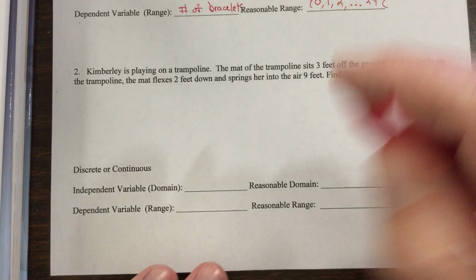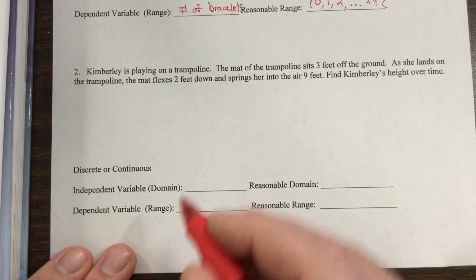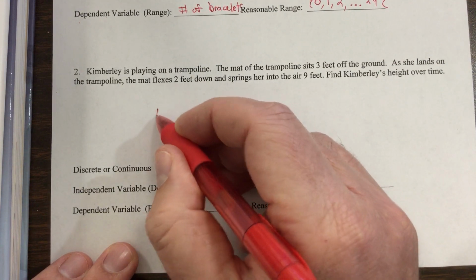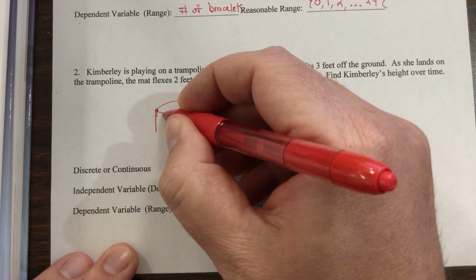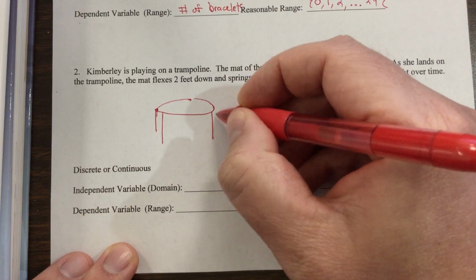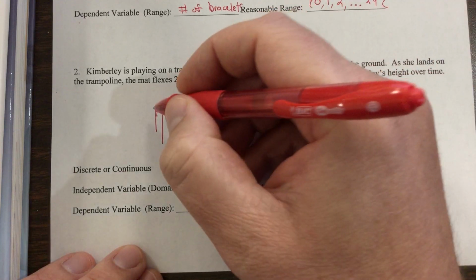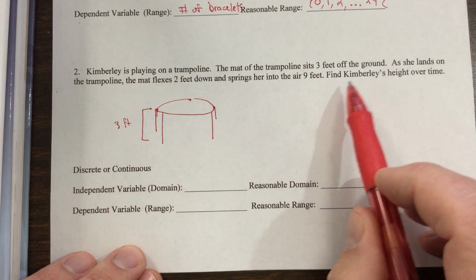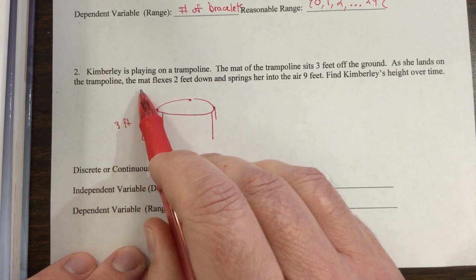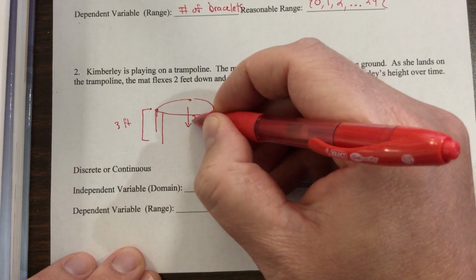The second one: Kimberly's playing on a trampoline. The mat of the trampoline sits 3 feet above the ground. I'm not an art major by any means, but here we go. We have a trampoline, right? And it says the trampoline is 3 feet above the ground, so this is 3 feet. As she lands on the trampoline, the mat flexes 2 feet down. That means when you're here, it actually goes down 2 feet.